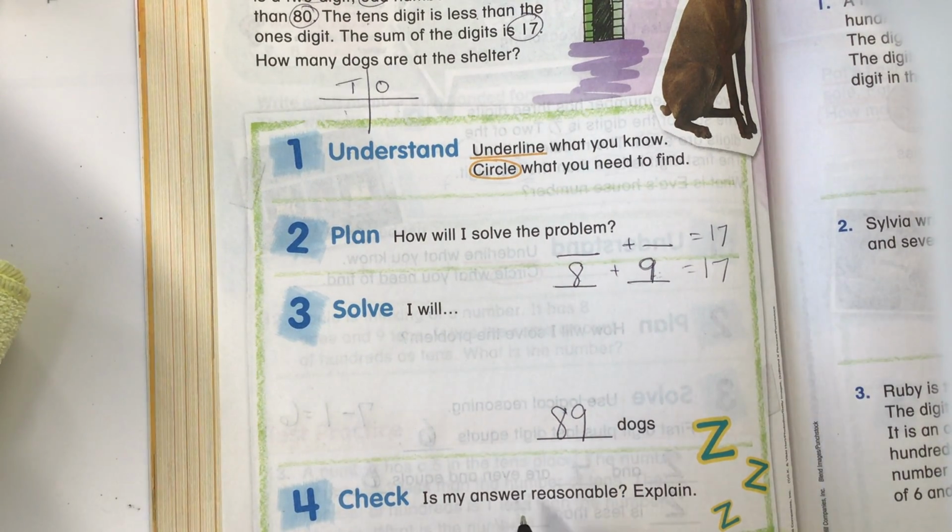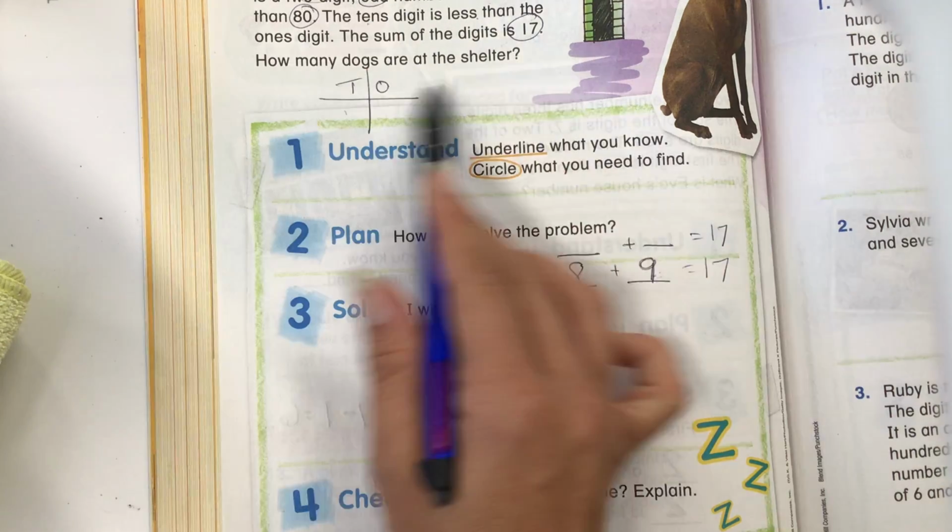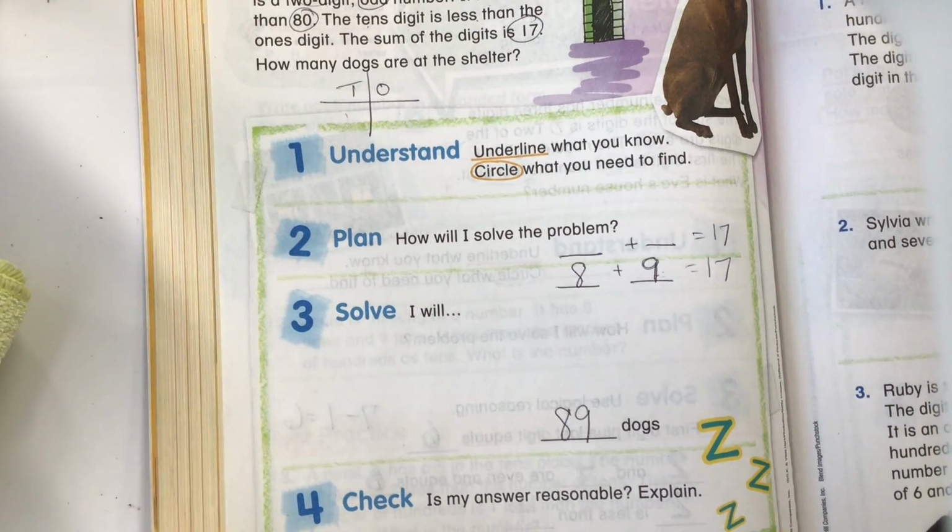If you got a different answer, is your answer reasonable? Does it follow all of these rules? If yes, explain.